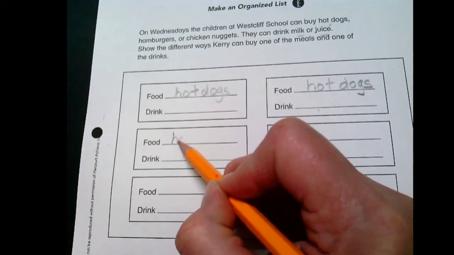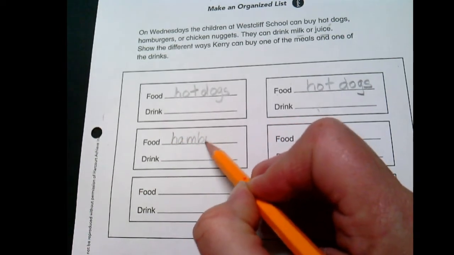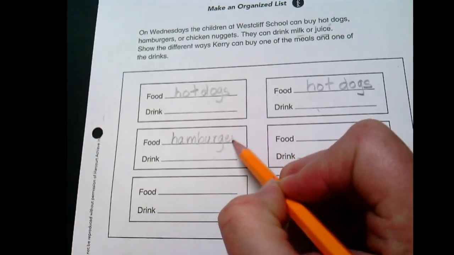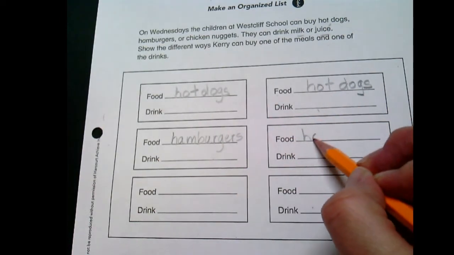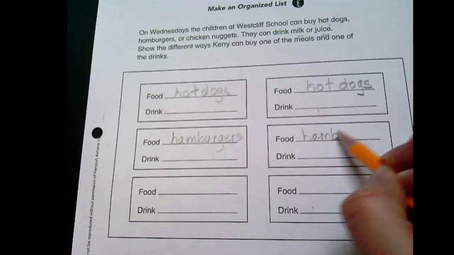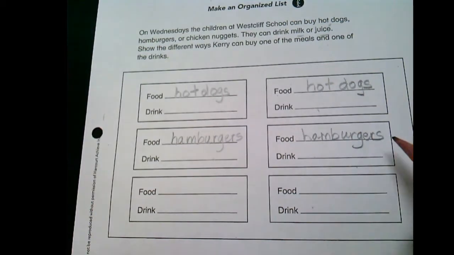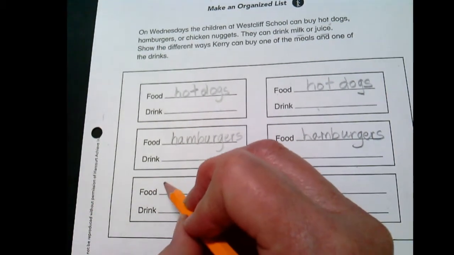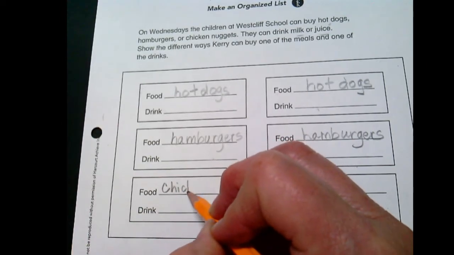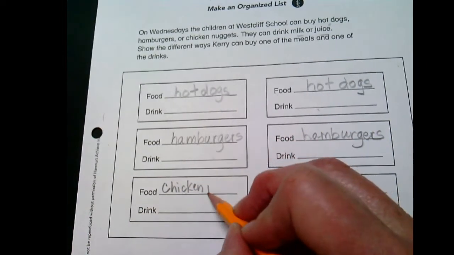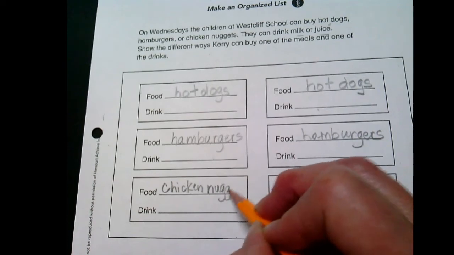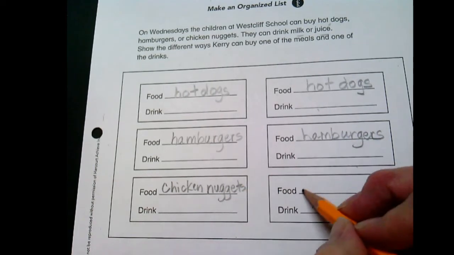Hamburgers, I can do hamburgers and hamburgers. And feel free to write along with me here, okay? I can do chicken nuggets and chicken nuggets.